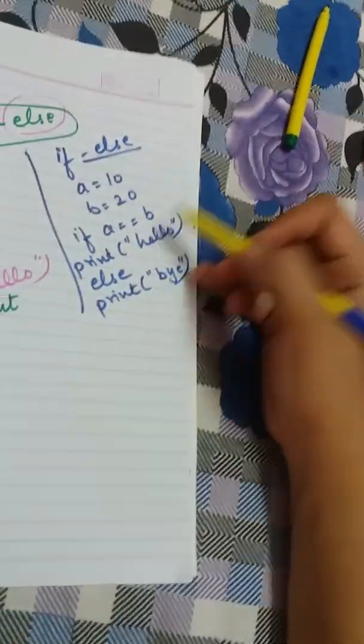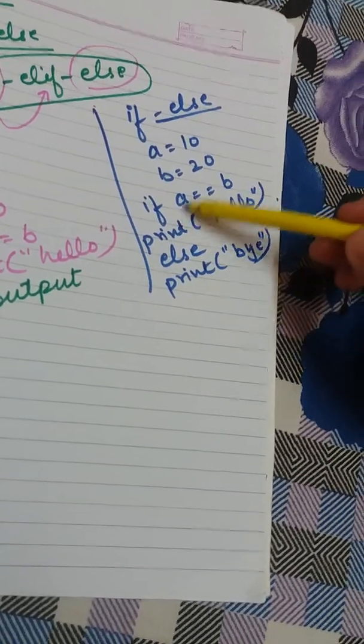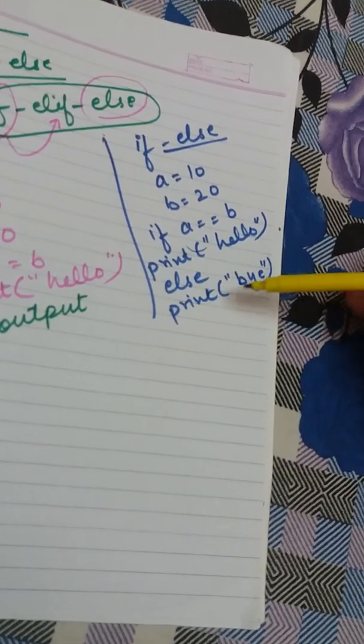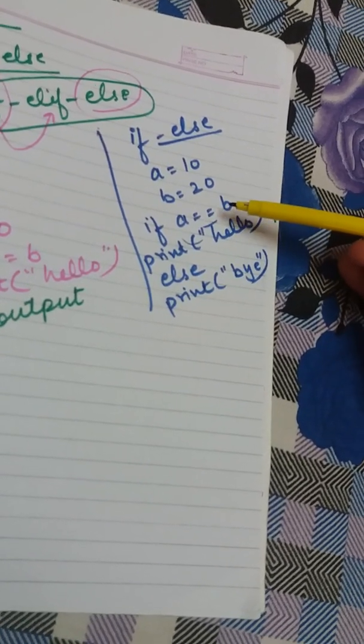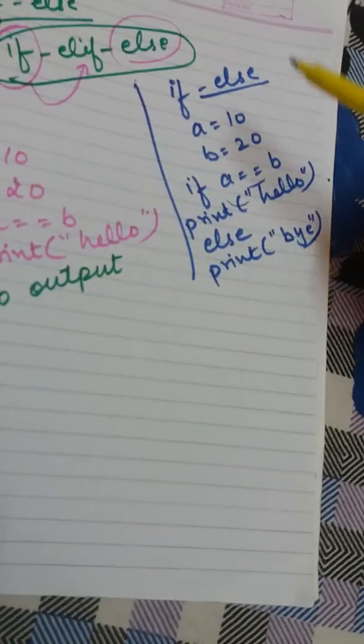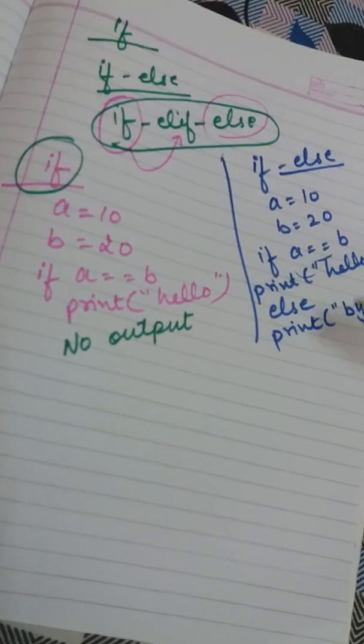Okay, that means if these two values are equal, then I am going to write hello, and if this condition is false, then I have given some else part also that will be executed once this statement results in false. Okay, so this is if else, where if the condition is false, I have given some output here also.